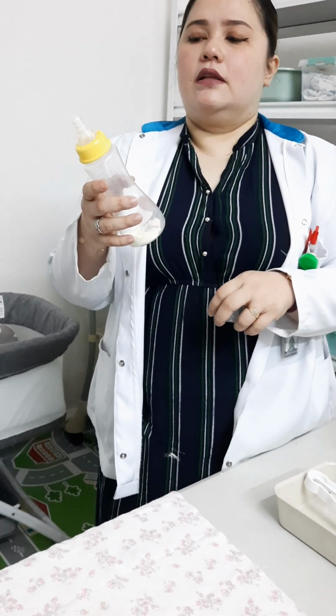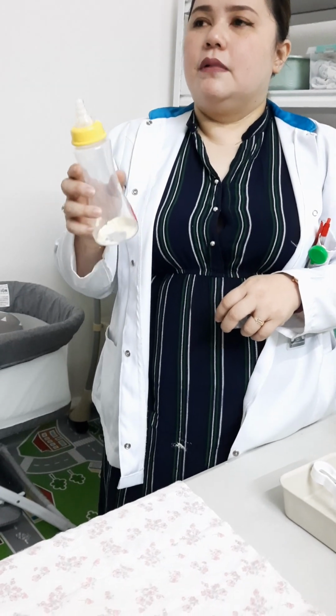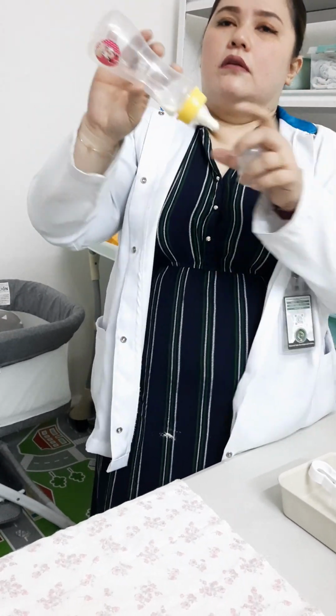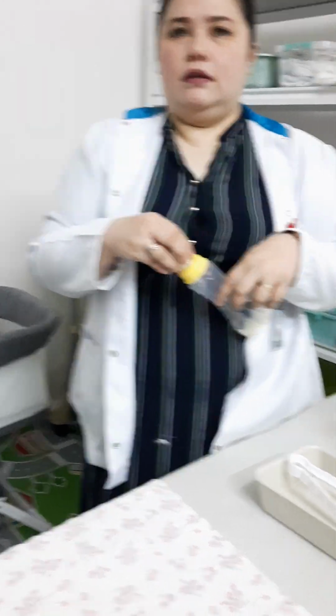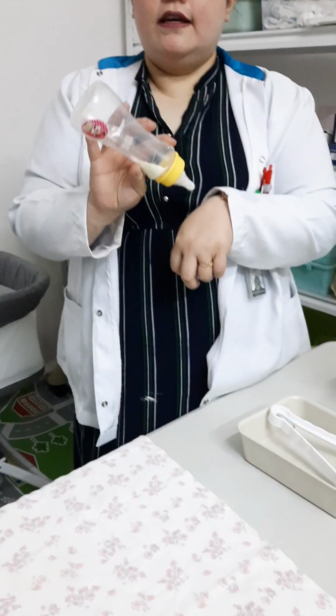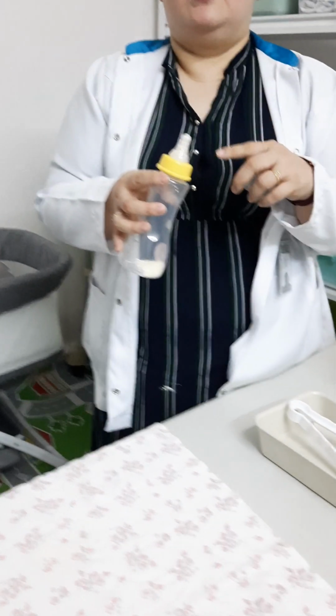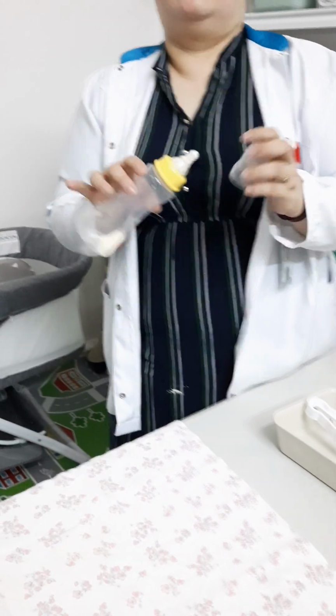Do not let the milk pour out when you tilt it like this. It should only be enough for the child to suck the milk, because they do not know yet how to control the flow. So you have to check the temperature and also the nipple hole.